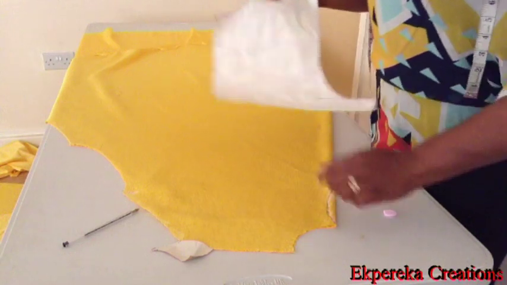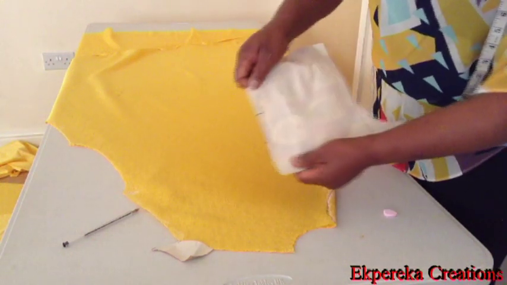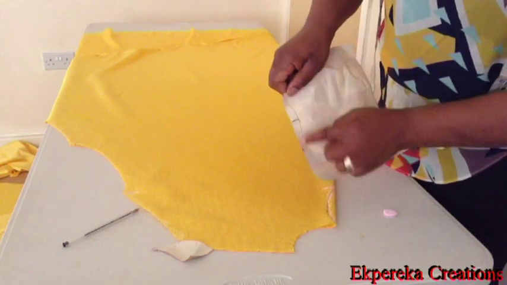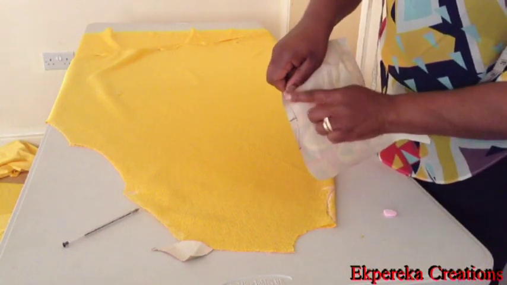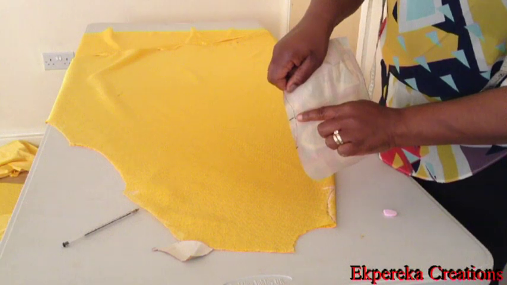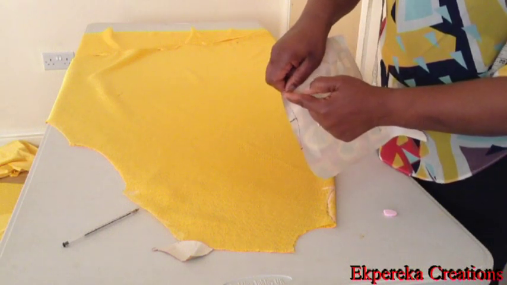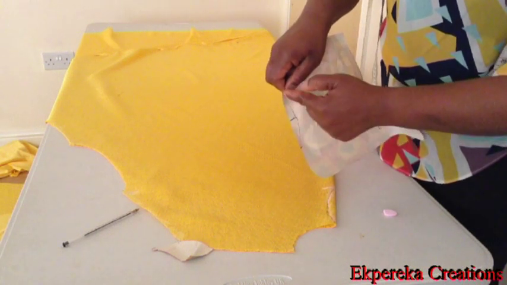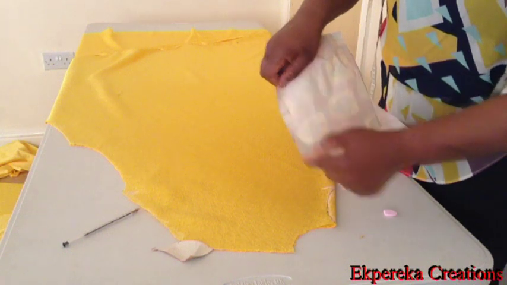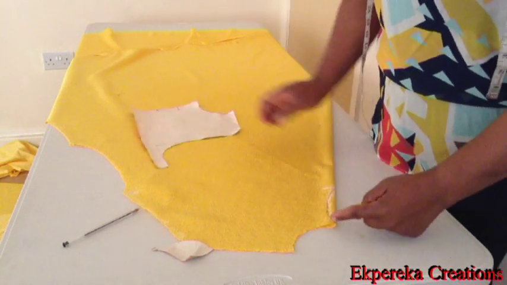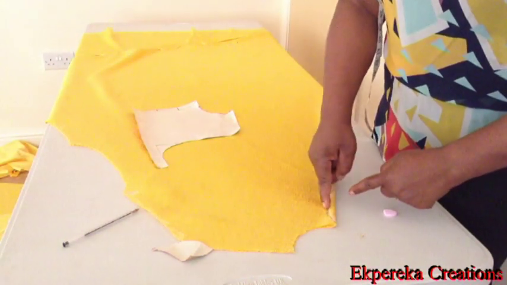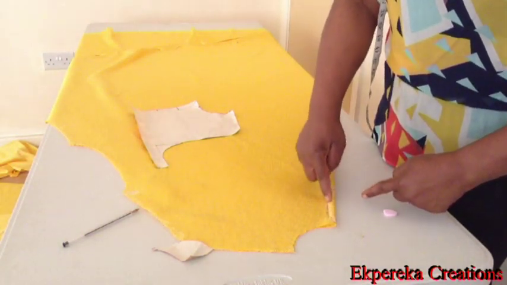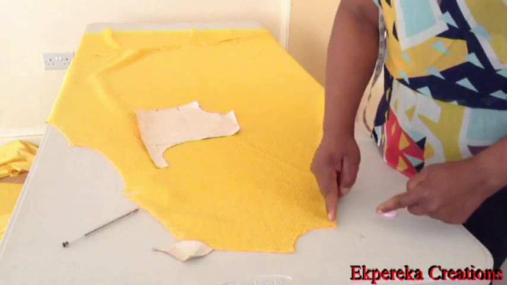So after that, on the fabric, I marked 5 inches from here to this point. On the midpoint from here, at 2.5, I came in by 1/2 inch. I connected it this way. So now I'm going to trim it off. From here to this point is 5 inches. On the midpoint I marked 1/2 inch. I connected it this way. So I'm going to trim this off.